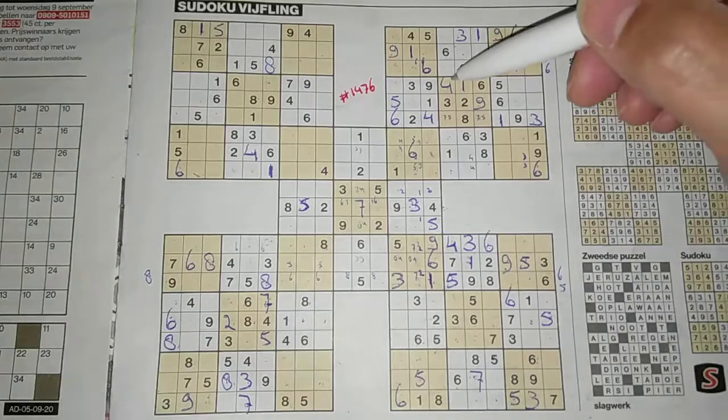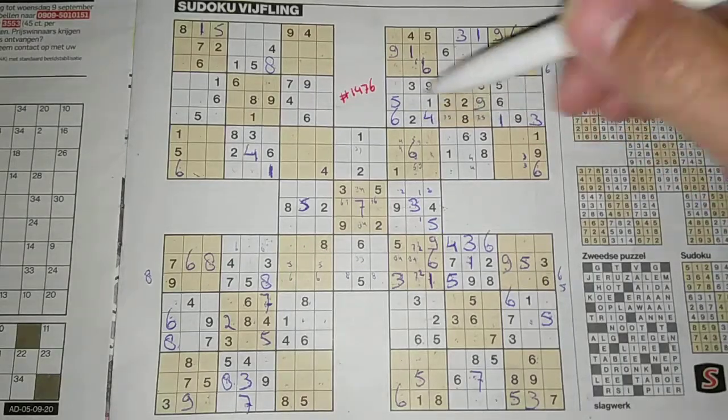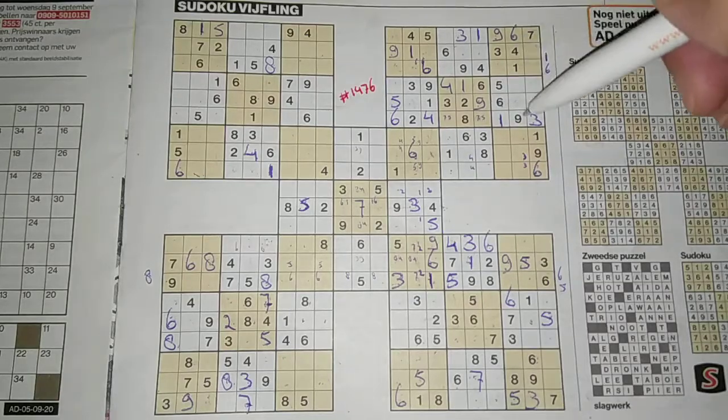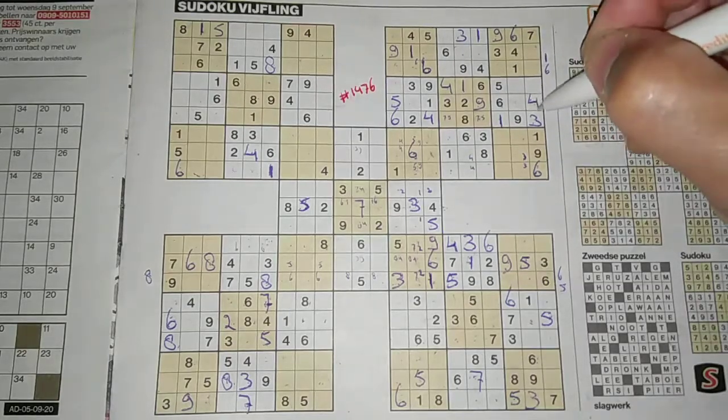4. Yes, 4 in this row, 4 in that row. So in the middle row, only 2 places for the 4, here or there. We see a 4 here, no 4 there. The 4 should be there.